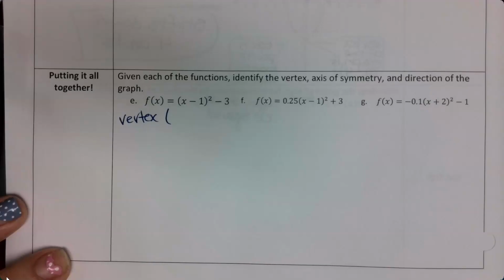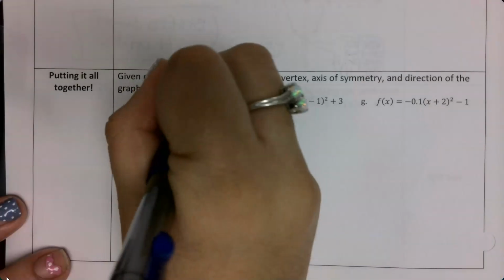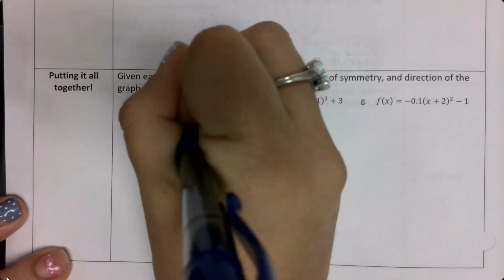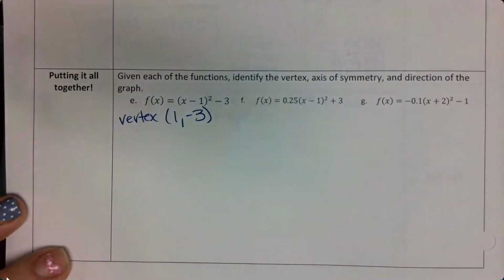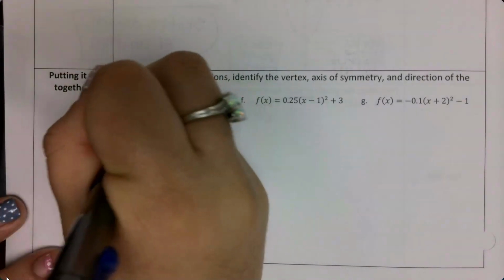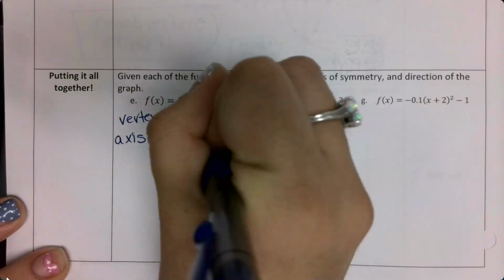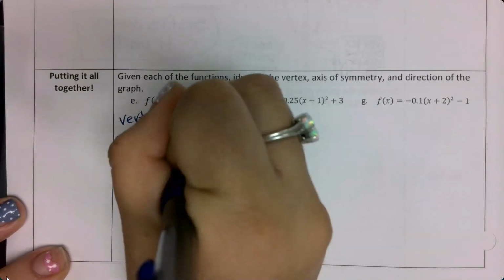So instead of being a negative 1, it's going to be a positive 1. And then the y value of my vertex is the number at the end. My axis of symmetry is always my x value of my vertex. And it's always an equation. So it's going to be x equals 1.